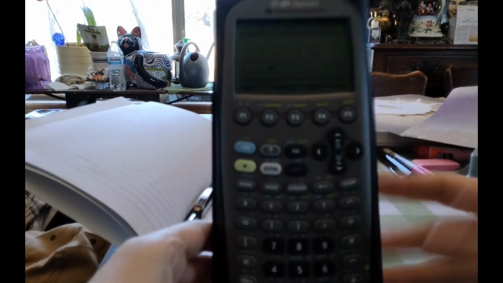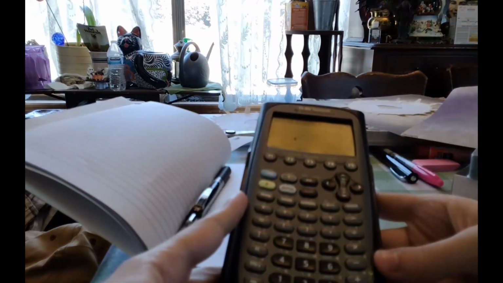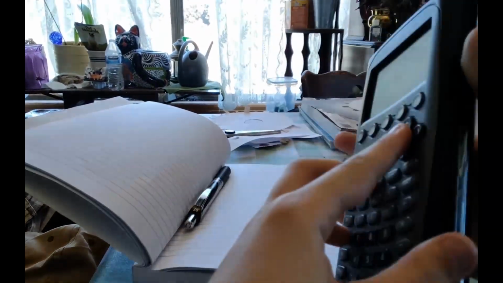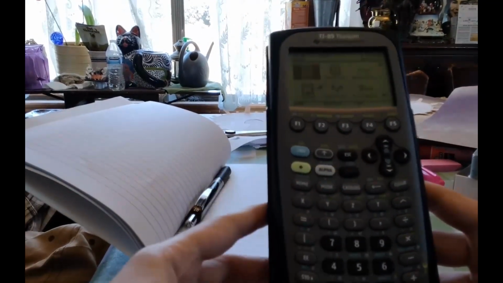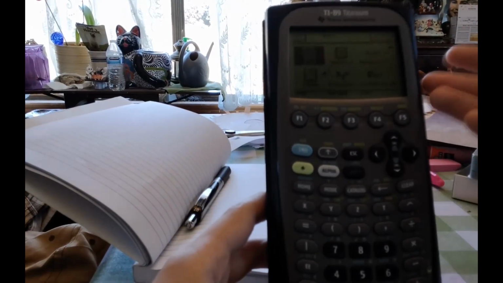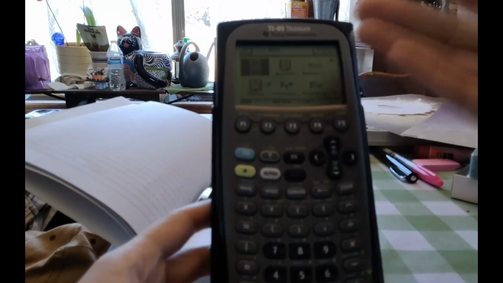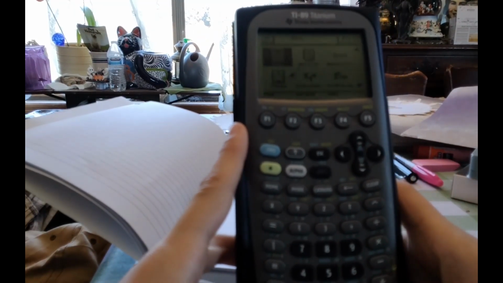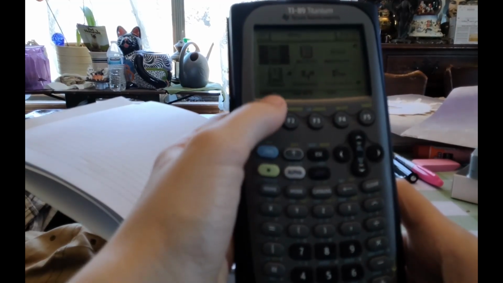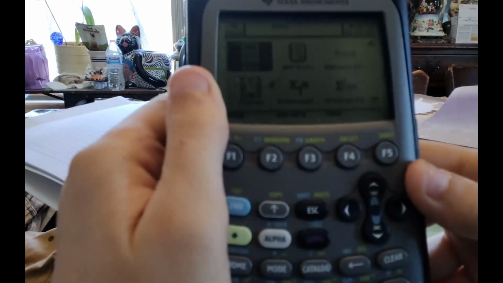Today I'm going to be showing you how to use and operate a Texas Instruments TI-89 Titanium. So first, how do you get the most basic thing done? Well, this thing is a GraphLink calculator, and it can do certain calculus things. So why don't we start out with the most simple feature, the menu.